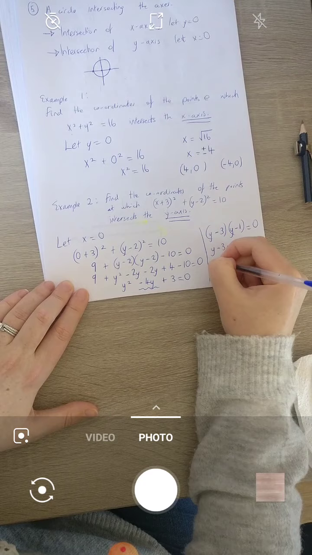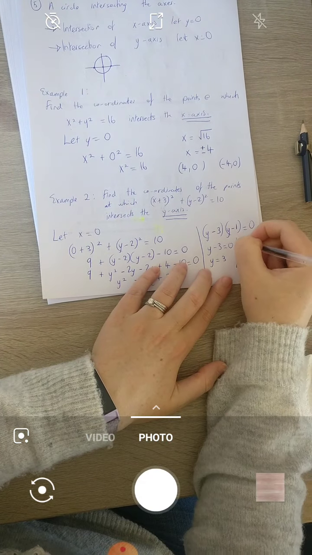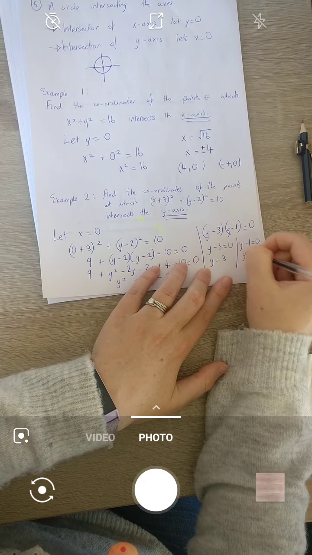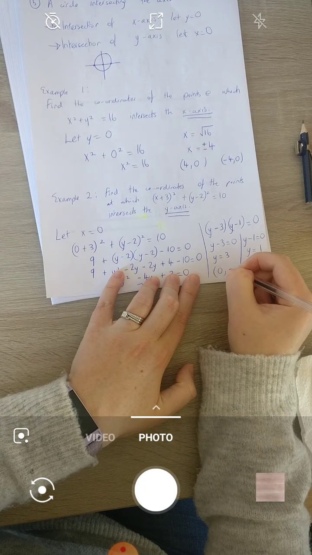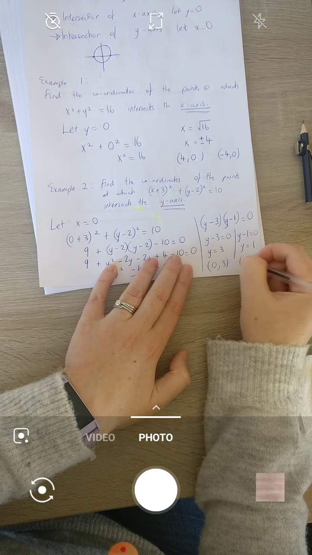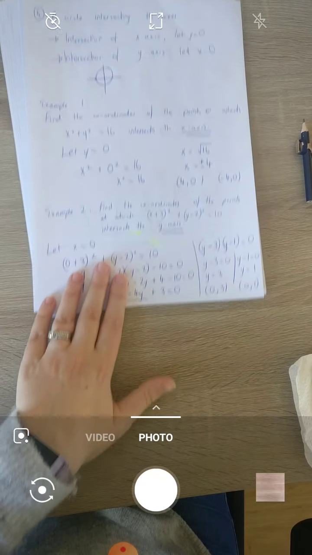y minus 3 equals 0, so y is equal to 3. And y minus 1 equals 0, so y is equal to 1. So for the 2 points, remember we let x equal 0, it's (0, 3) and (0, 1). And they're your 2 points of intersection.